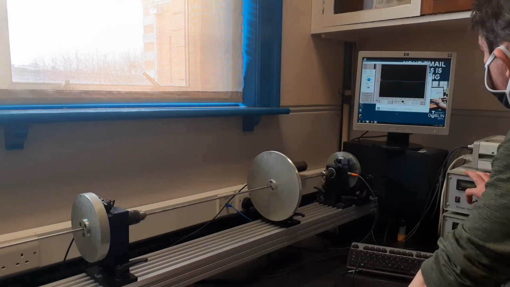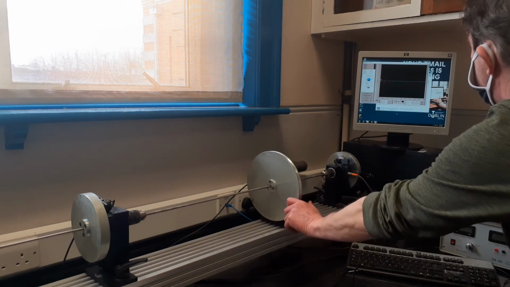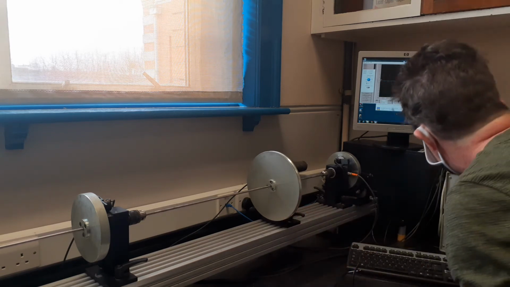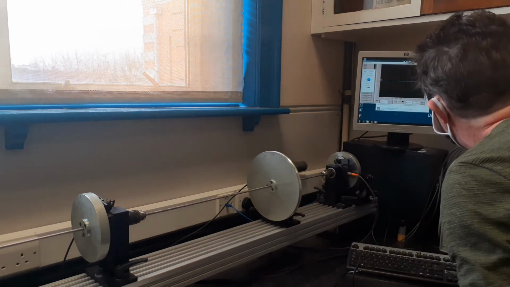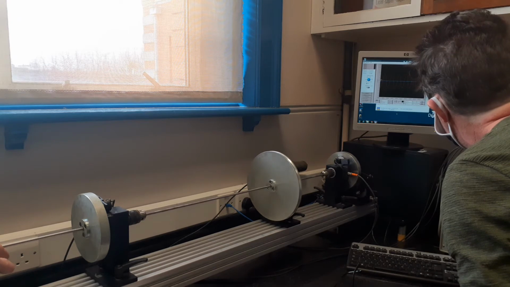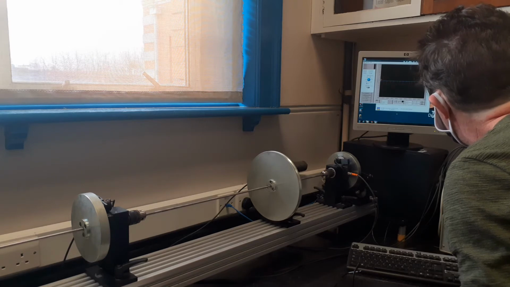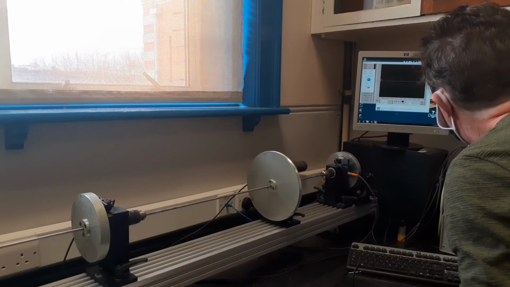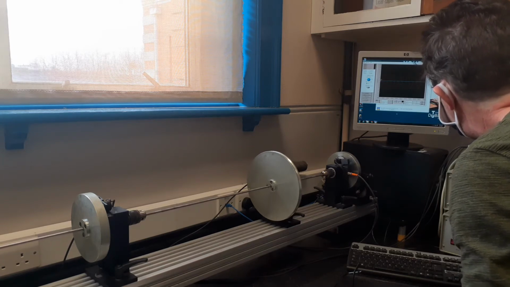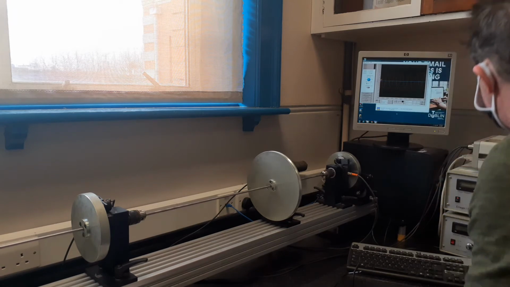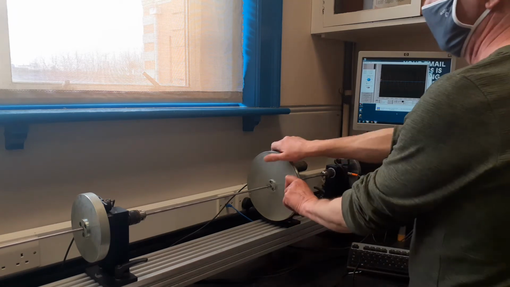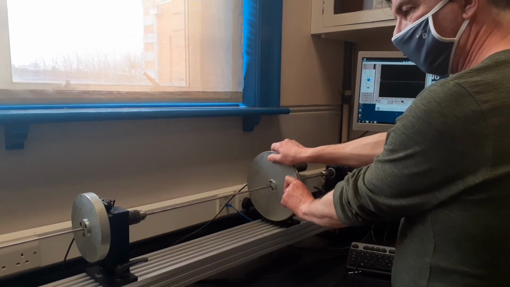But we'll just try that again. Okay, that's reading about 6.18 hertz, okay? So we're going to take that as being the natural frequency.